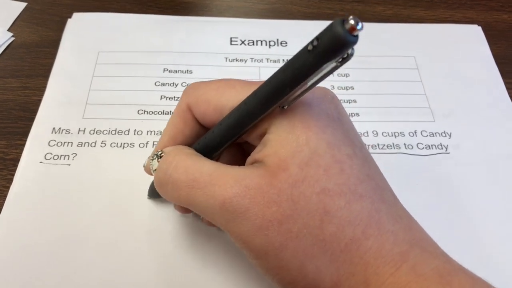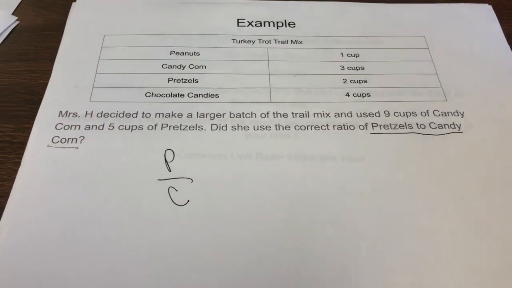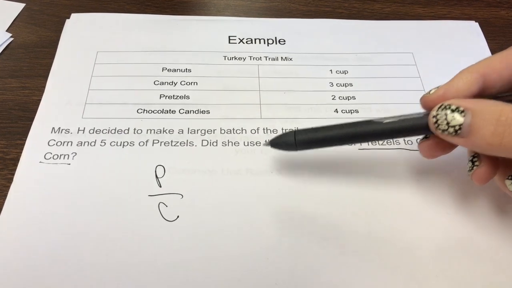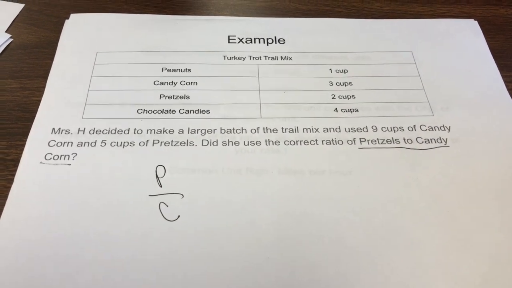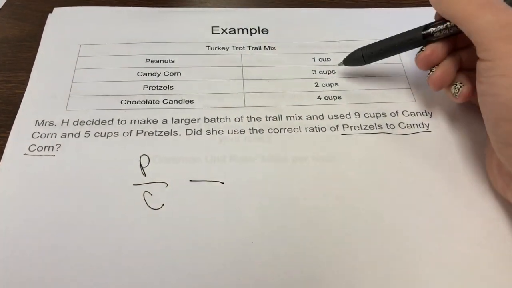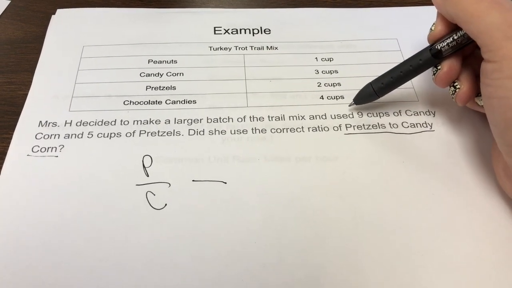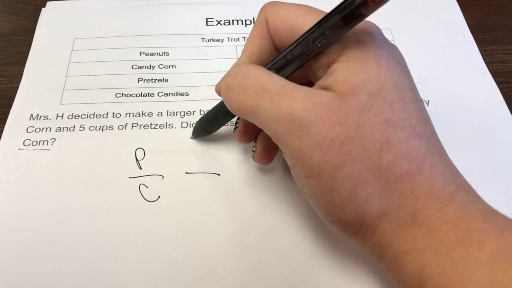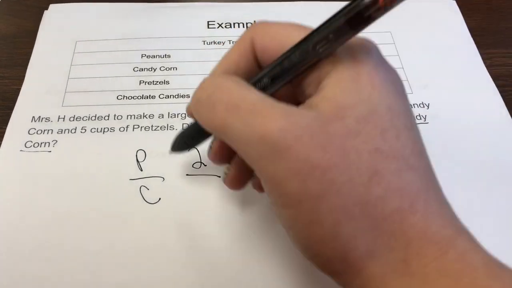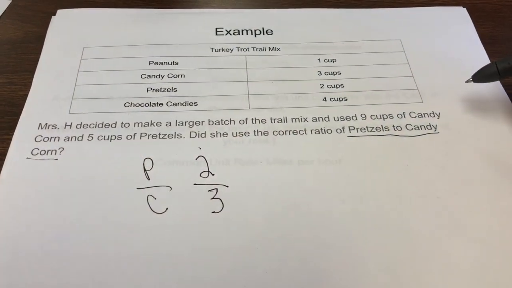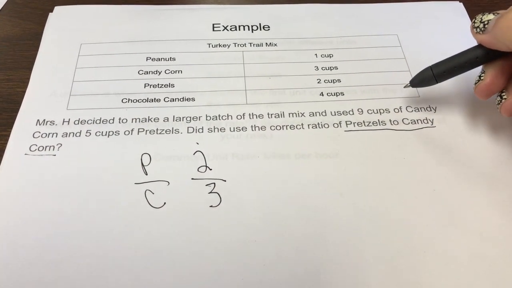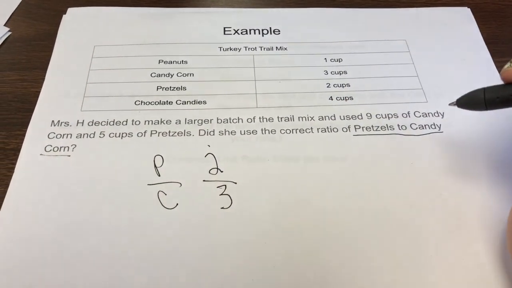You know how you want to set it up. And I tell them, when you're setting up your units, you don't have to write the whole word. You can just write P for pretzels and C for candy corn. My first ratio, I know in my recipe, I have to use 2 cups of pretzels and 3 cups of candy corn. Well, Miss H is using 9 cups of candy corn.